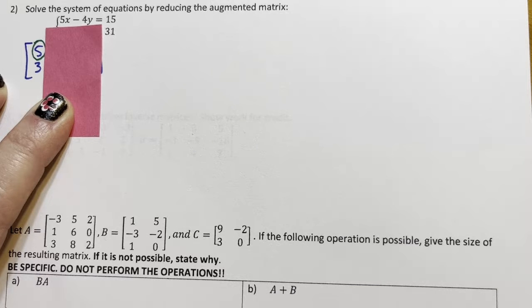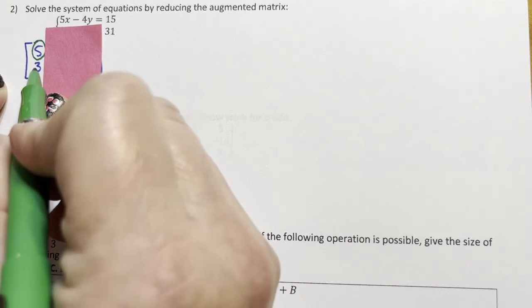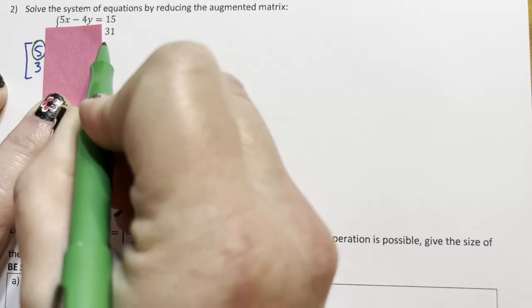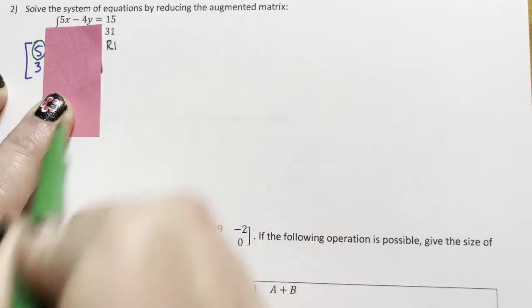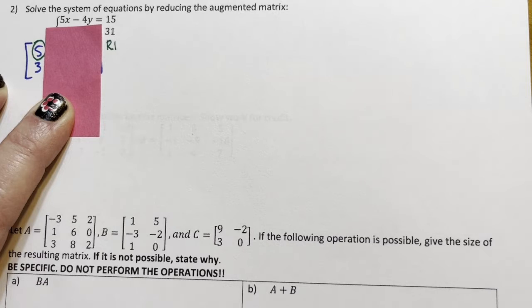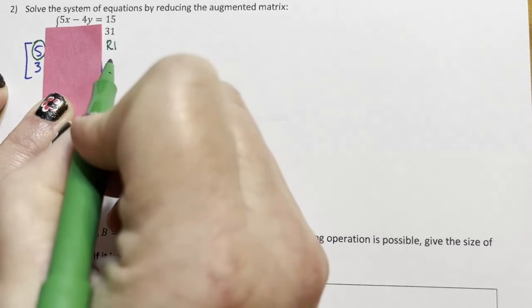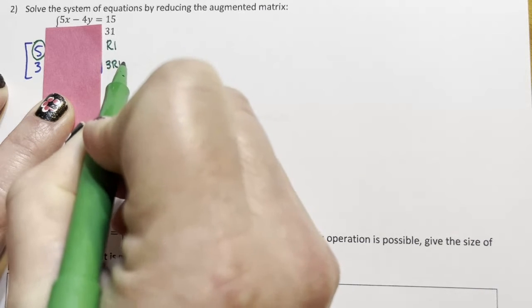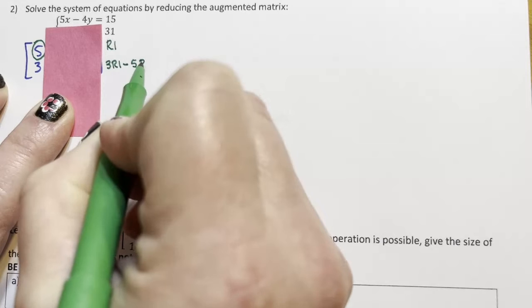So reducing our augmented matrix is all about getting zeros. It's not about the ones, it's about the zeros. So I want to use that 5 to zero out the 3. If I want to zero out the 3, what I need to do is keep row 1 as is. Sometimes I affect that first row, but right now I'm not going to. I don't need to. What I really need to do is take 3 times row 1 and subtract 5 times row 2.